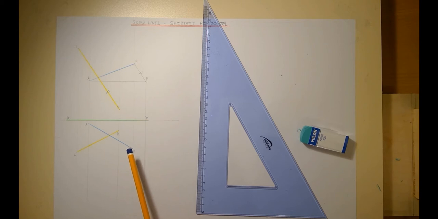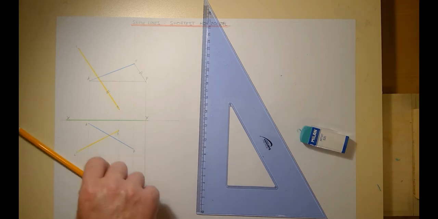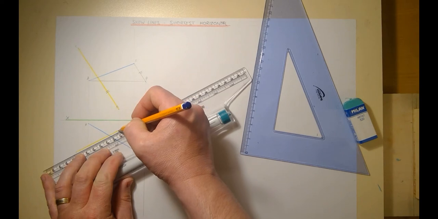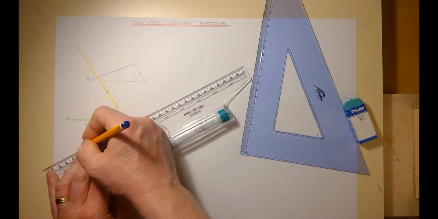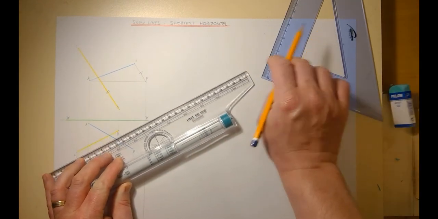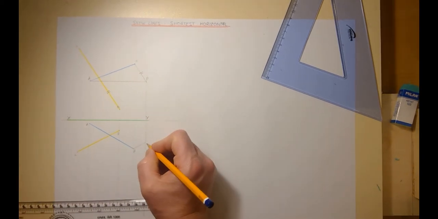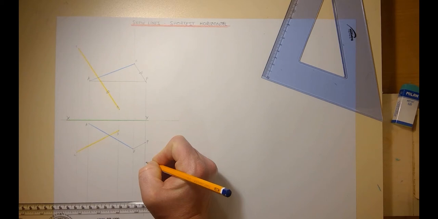Obviously if I go parallel in this direction, it's never going to hit it, so I'm going parallel in that direction there. Again, parallel to that line in plan, to my line CD in plan. Make sure you're exactly parallel to it, and then replicate that from point B, and that locates point P in plan.